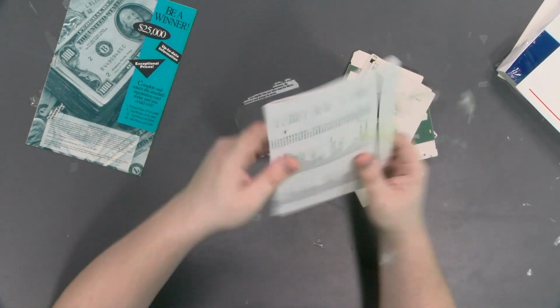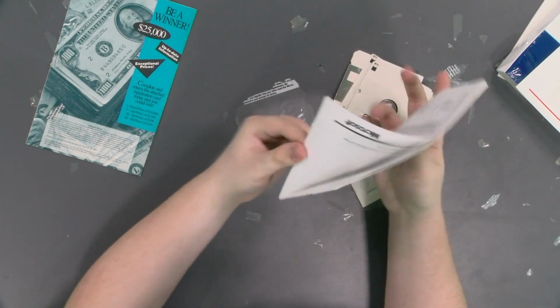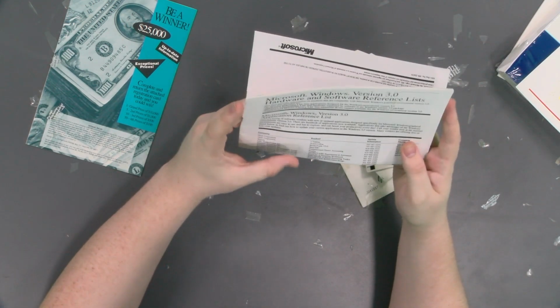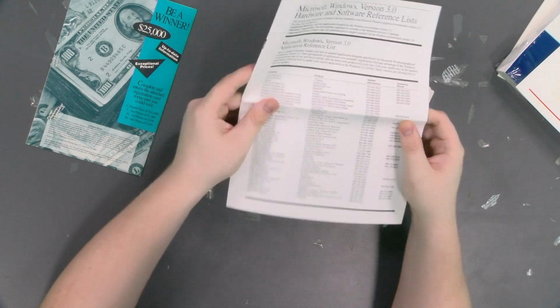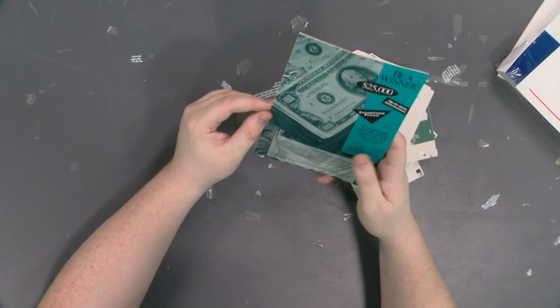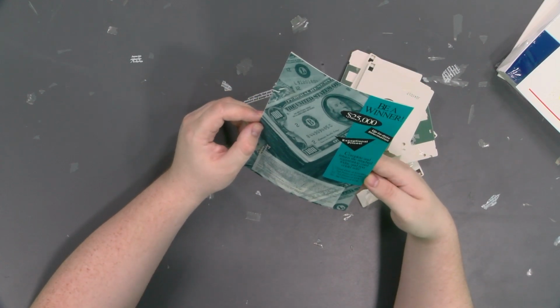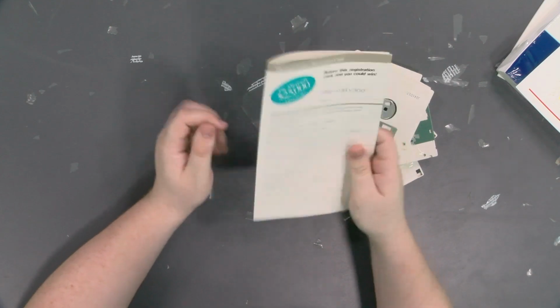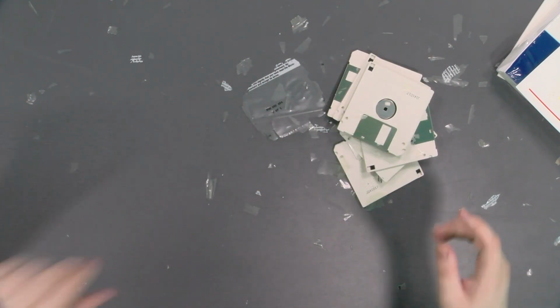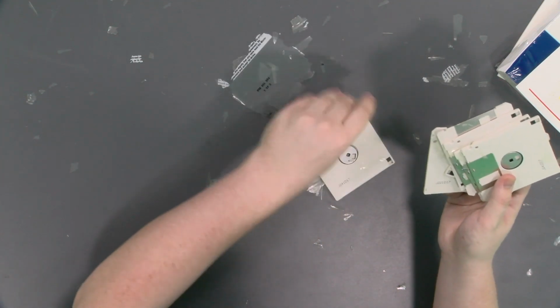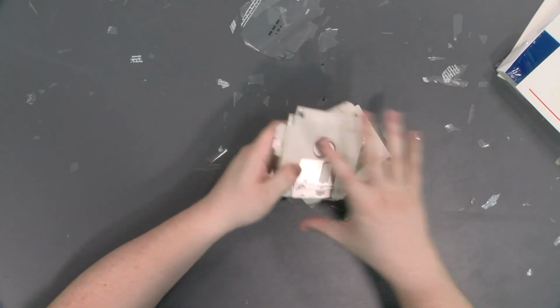We have a plastic covered device list of what devices are supported. Notably, considerably larger than the previous version of Windows. And then we have Be a Winner, $25,000 exceptional prizes. I wonder if I can enter. Also, this registration card is also covered in pieces of plastic. I really hope this isn't like a trend with all of them. That would be terrible.